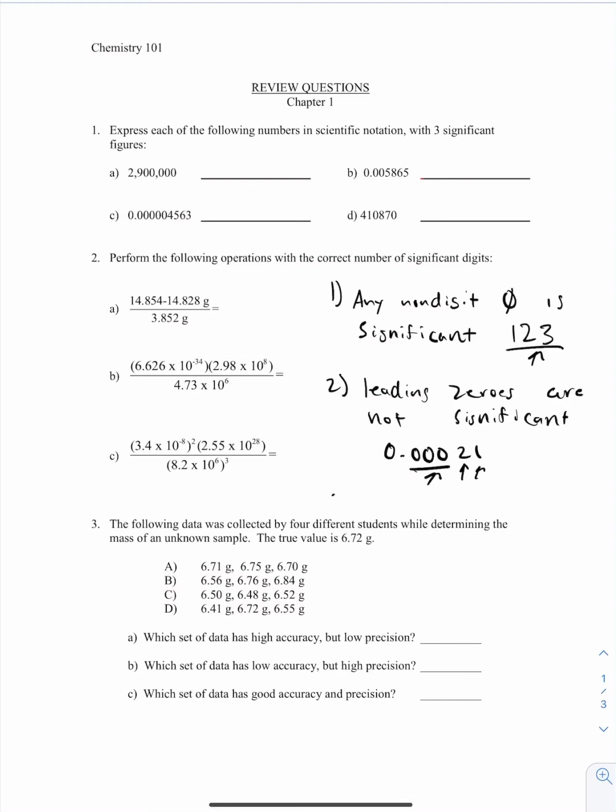So rule number 3, sandwich zeros are significant. Okay, so I'm gonna erase rule 1 and 2, so I could give me some space.